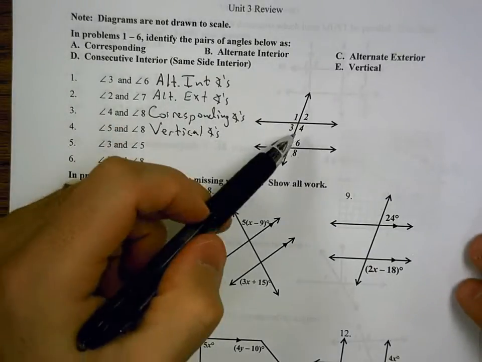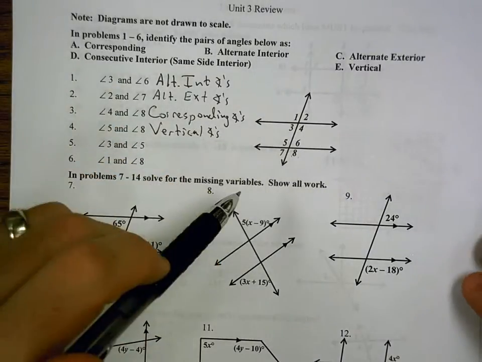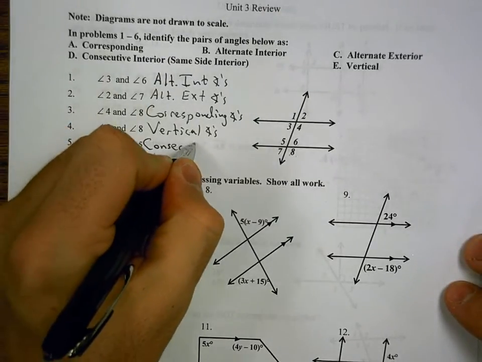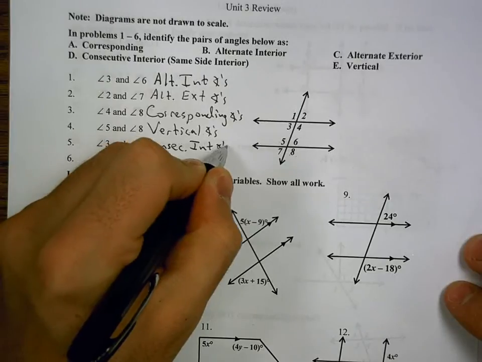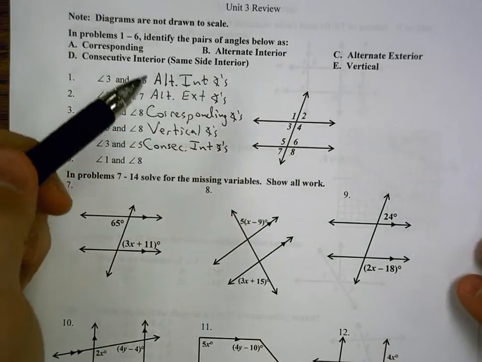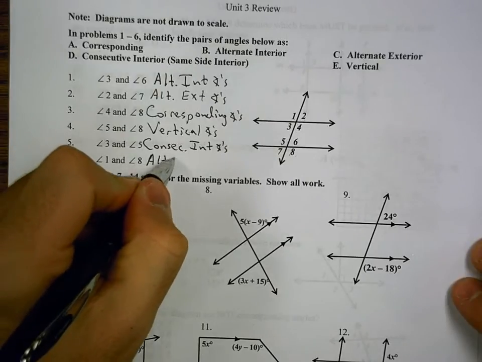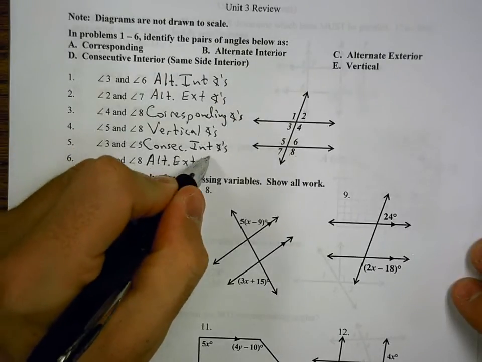Number 5, we have angle 3 and 5. Those are on the same side of the transversal, in between the lines, so we call those consecutive interior angles. And the last one, 1 and 8, outside the two lines, opposite sides of the transversal, that would be alternate exterior angles.